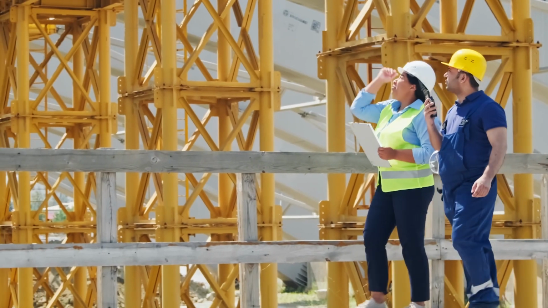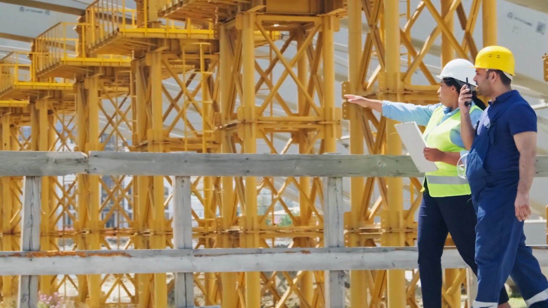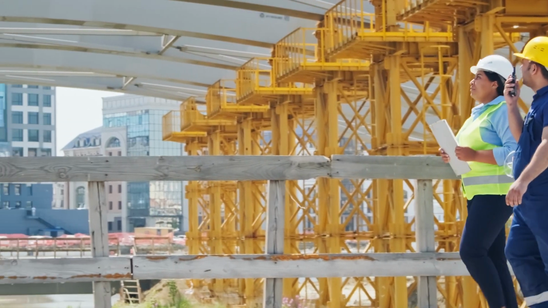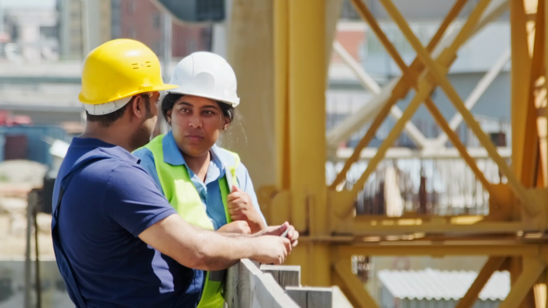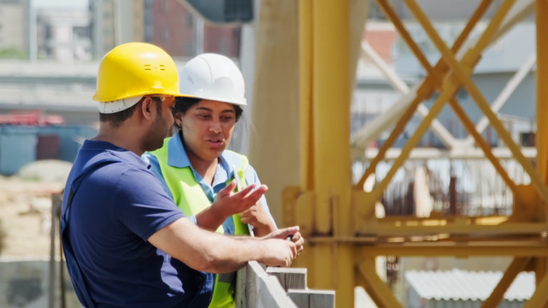The next person is the structural engineer. The structural engineer is going to be the person who makes sure that the building doesn't collapse and that the walls are strong enough to hold up the roof and that the foundation is strong enough to hold up the weight of the entire structure.